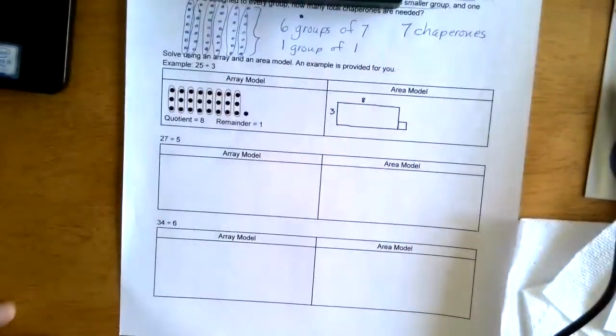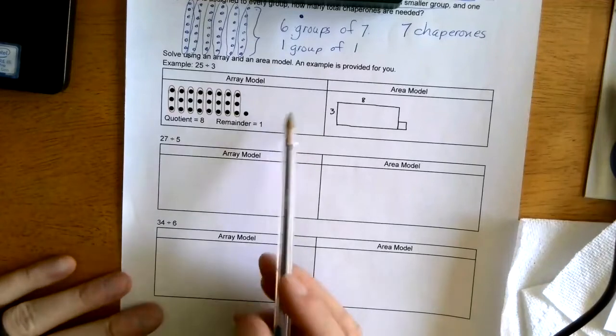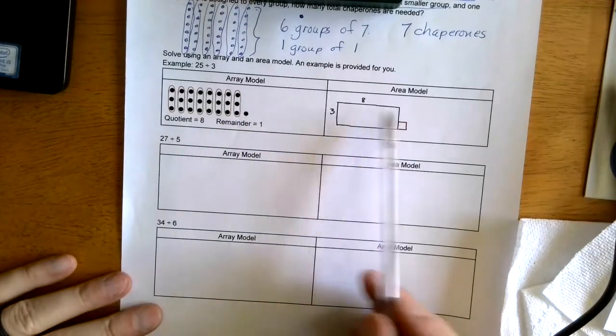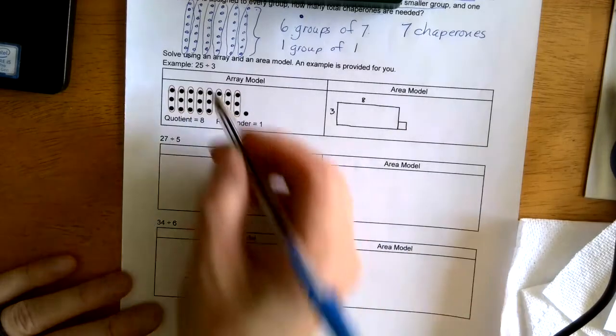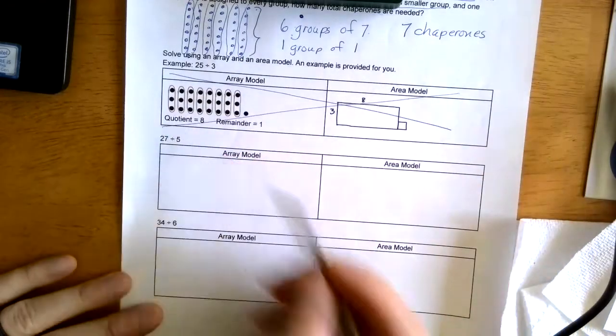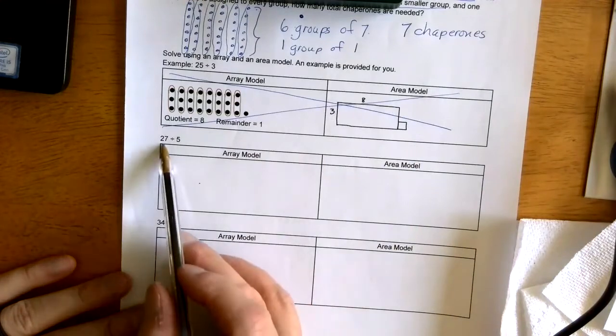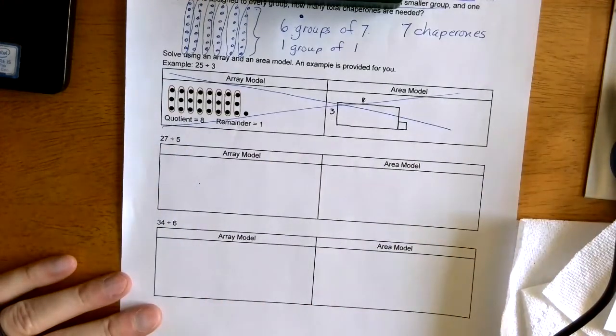All right, let's go down to the next question. Next ones are basically, they want you to draw an array model and an area model. The first one's already been done, so I'm just going to cross that out. So I'm going to go to the second one. It says 27 divided by 5.